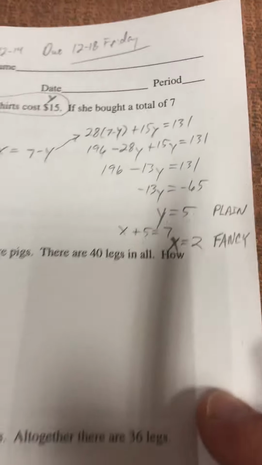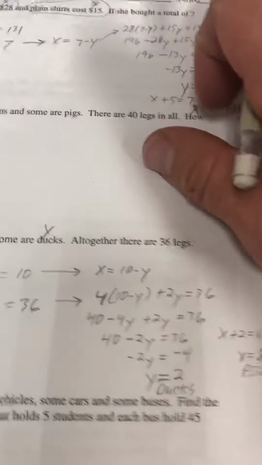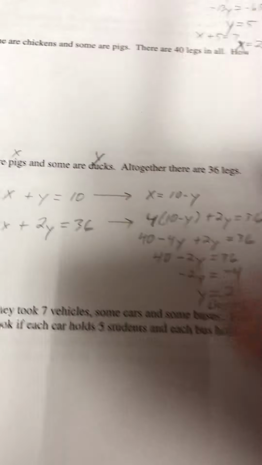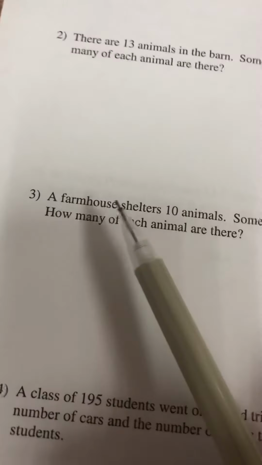Hopefully you're slowing this down because I'm going through it rather quickly, just because of download time and all that. Number 3.